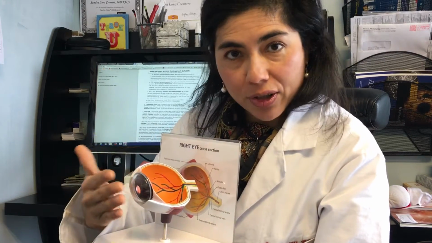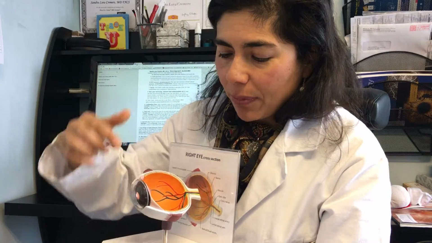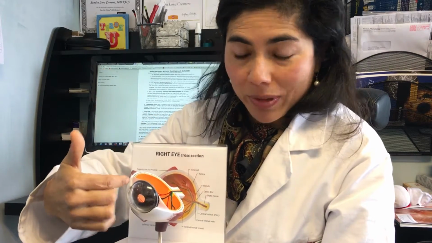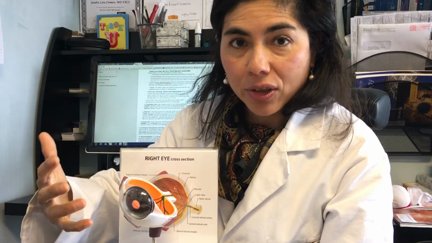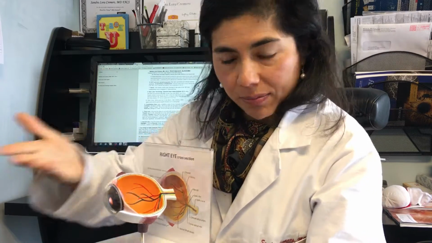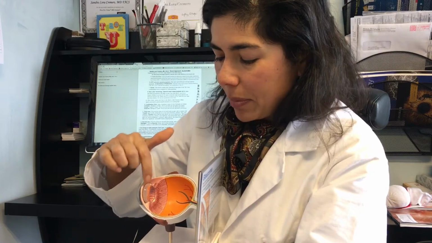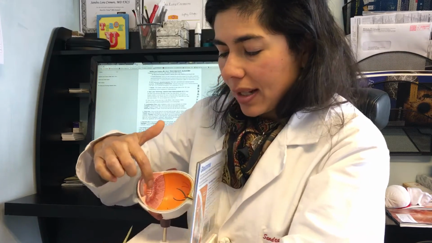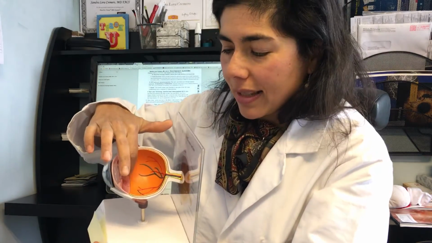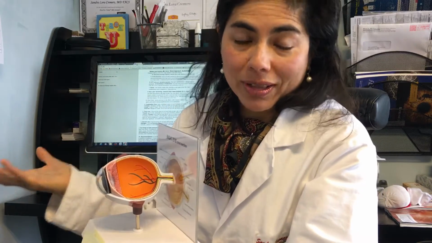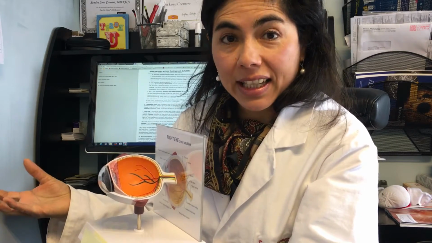The surface of the eye is called the cornea, and inside the cornea, we'll say, is the colored part of your eye called the iris. And if we do a cross section, you'll see that behind the iris is the lens. And then behind the lens are these little processes called the ciliary processes that we believe produce the liquid inside the eye.